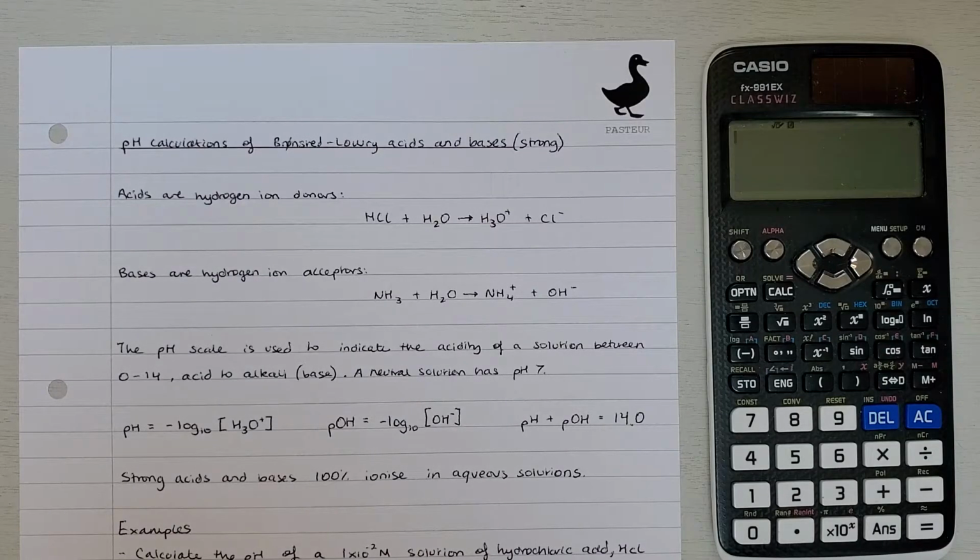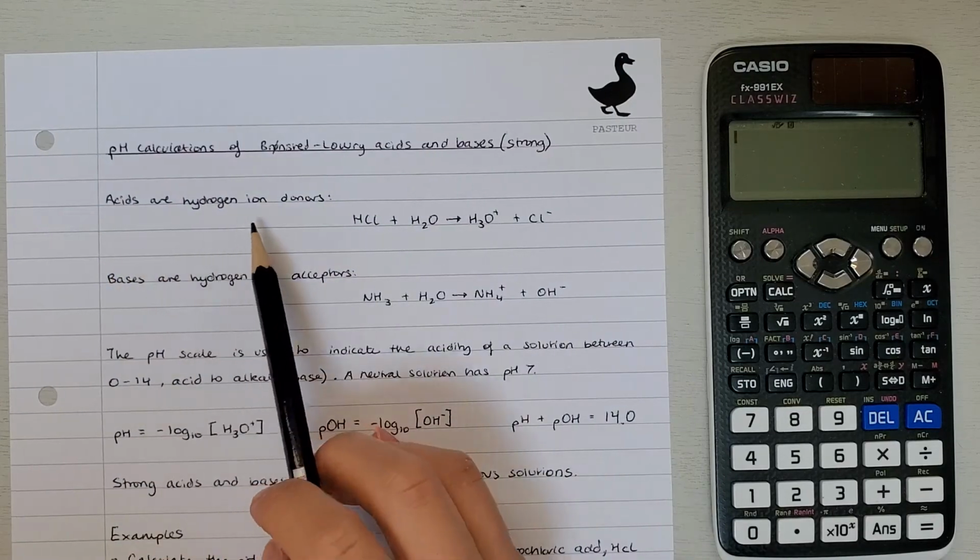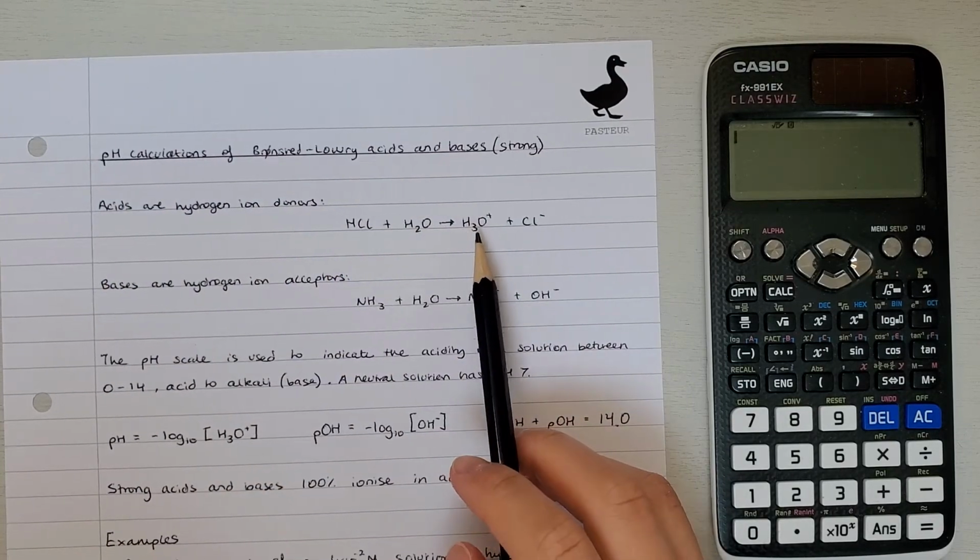We're going to go over pH calculations of Bronsted-Lowry acids and bases. According to the Bronsted-Lowry definition of an acid and a base, acids are hydrogen ion donors, like this.